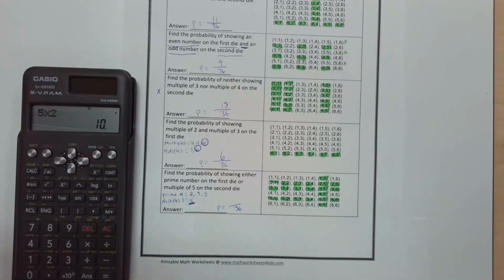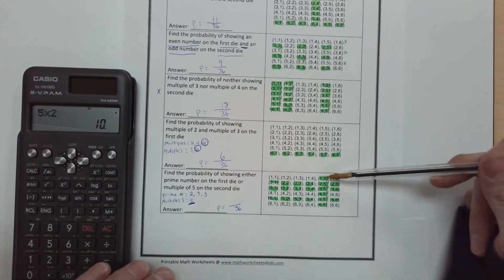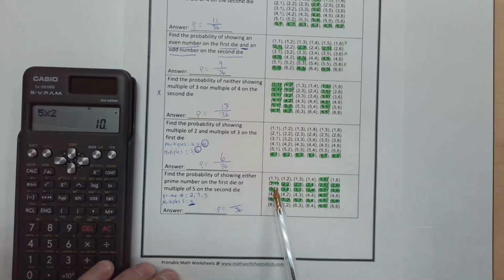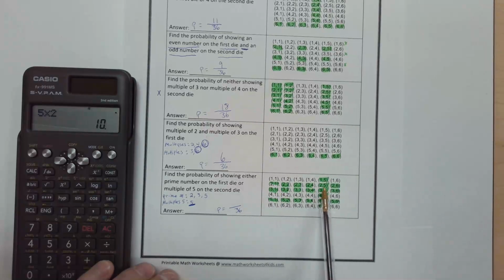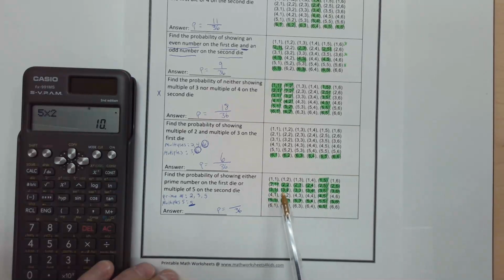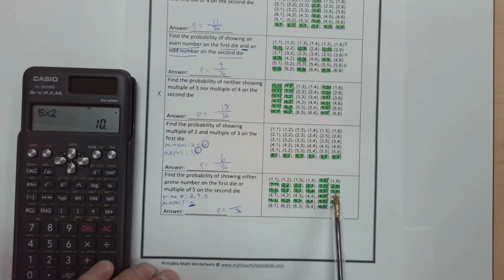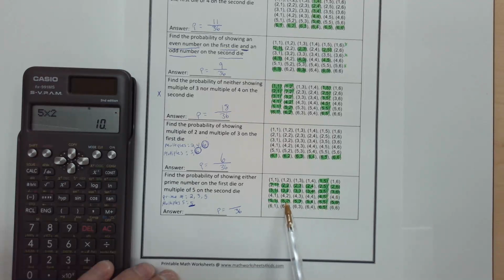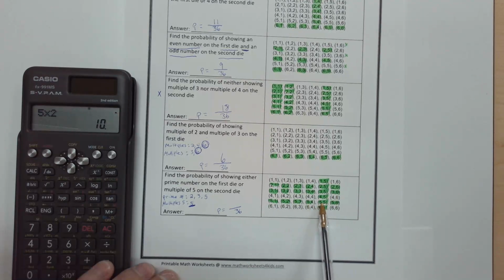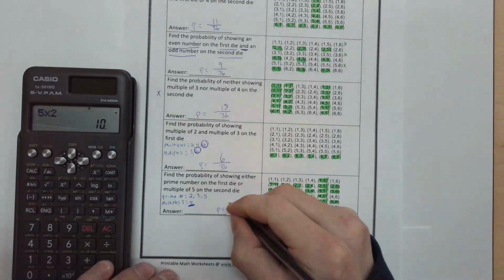Okay, let's count up our desired numbers. We have 1, 2, 3, 4, 5, 6, 7, 8, 9, 10, 11, 12, 13, 14, 15, 16, 17, 18, 19, 20, 21. We have 21 over 36.